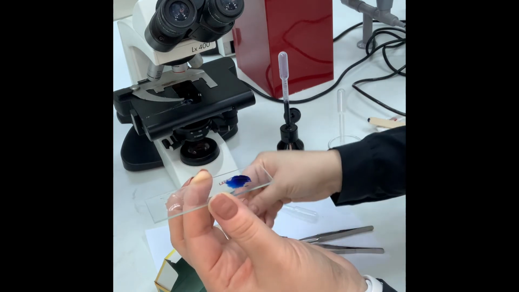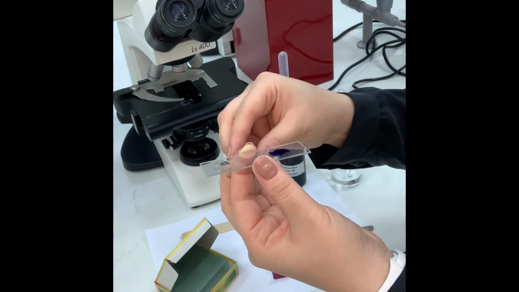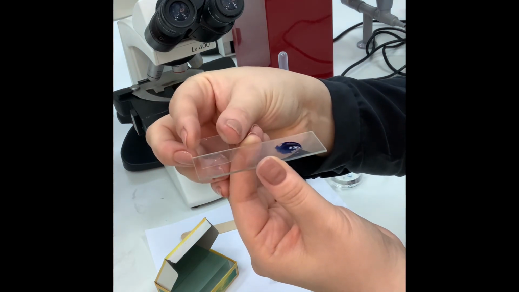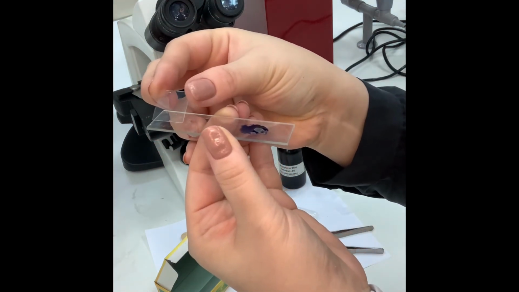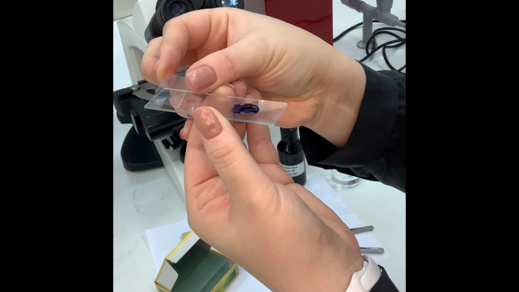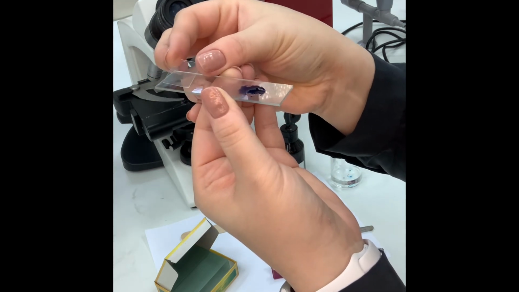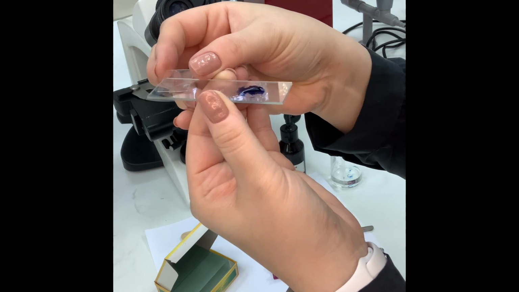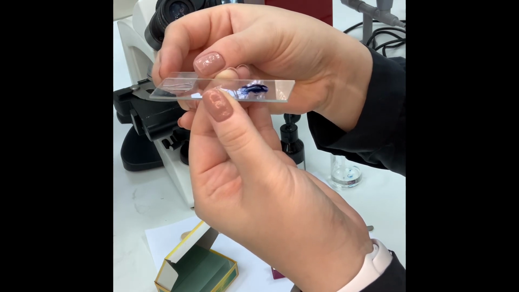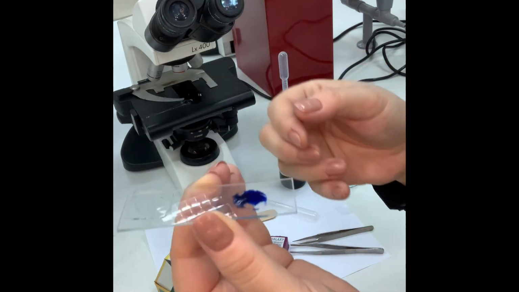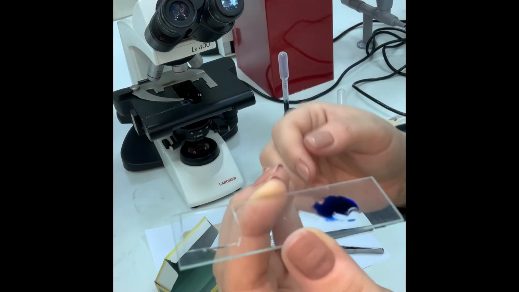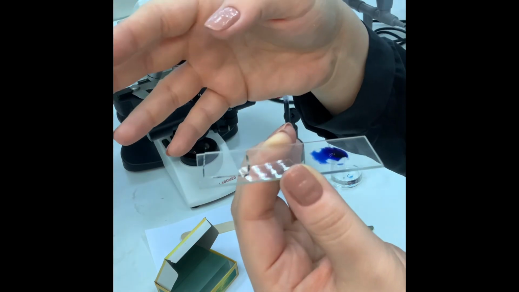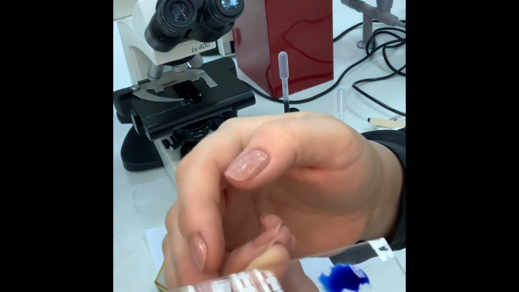Now, when I apply the slide, I should tilt, keep it on the side over here. Can you see it? I should just tilt it. And very slowly, very slowly, very slowly, I will apply it. Now, why slowly? I don't want to just drop it, because if you drop it, you'll create air bubbles. Look over here.